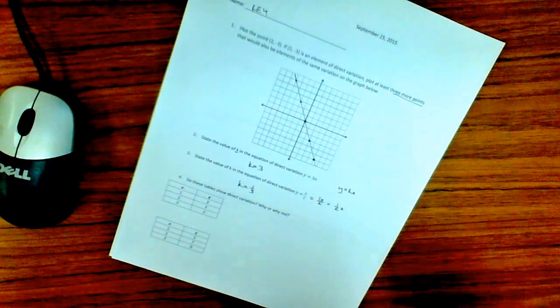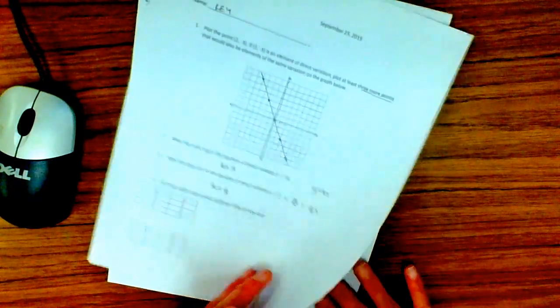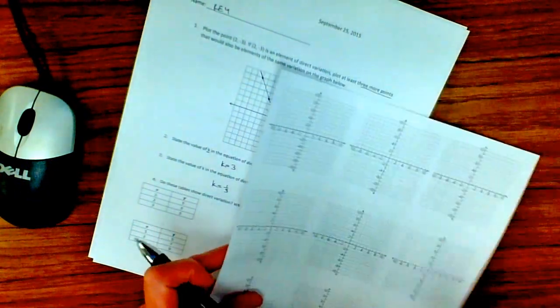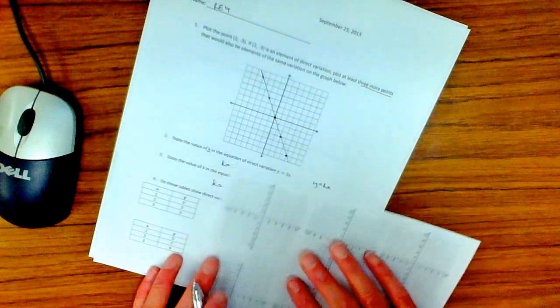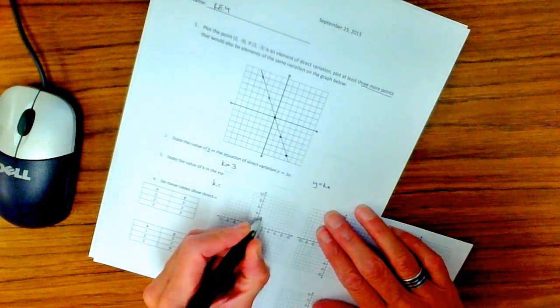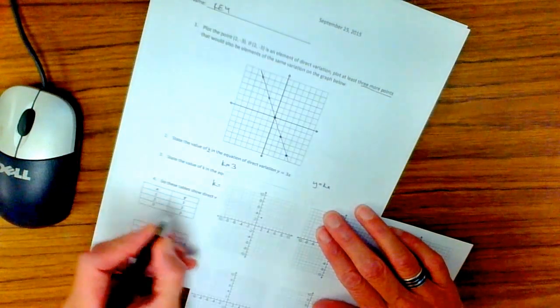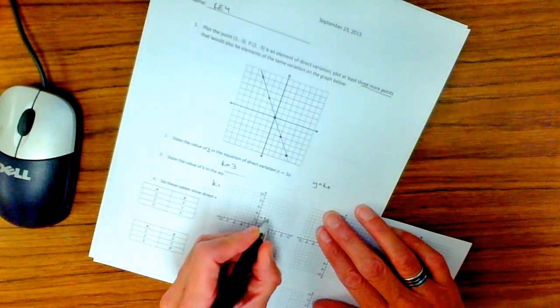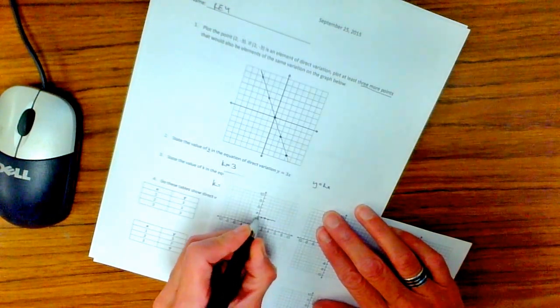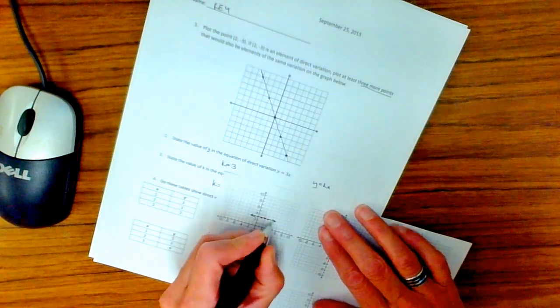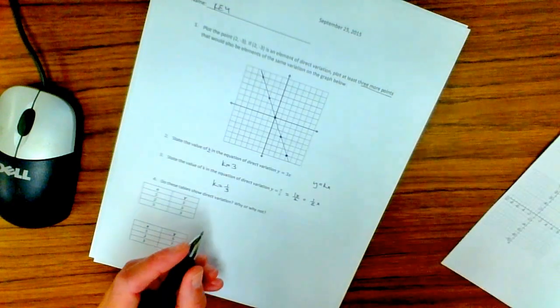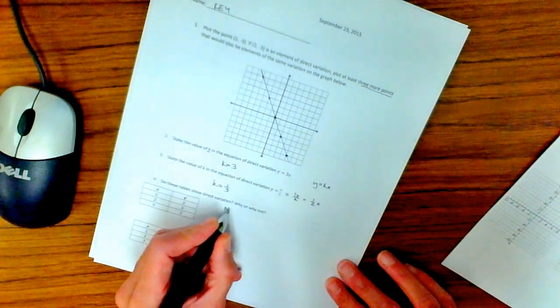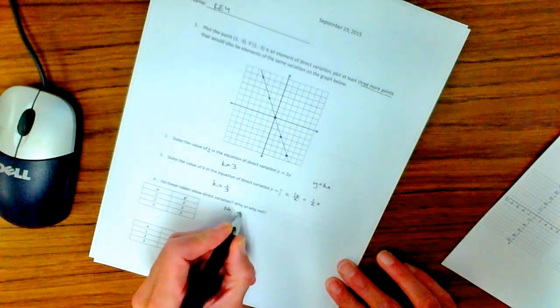All right, do these tables show direct variation? Why or why not? All right, I could sketch a little graph if I have handy graph paper. So (1, 3), (2, 3), (3, 3). That's a straight line, but it does not pass through the origin. So no, doesn't pass through.